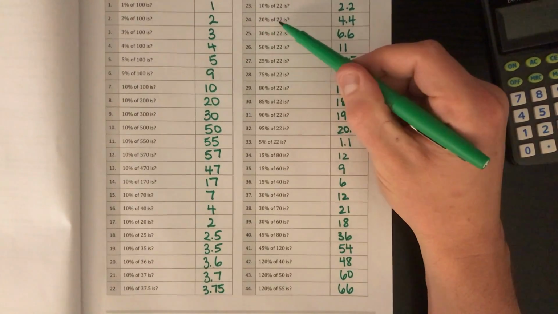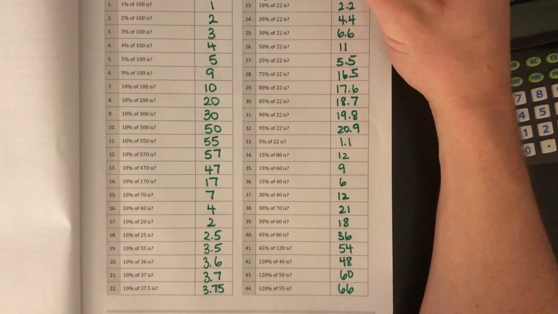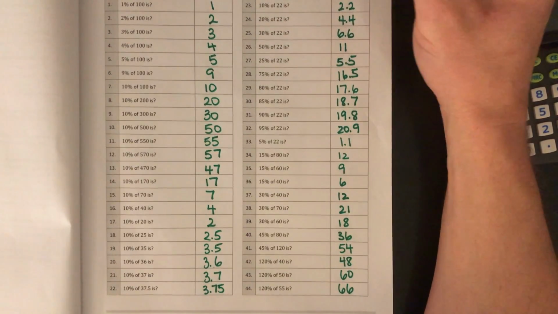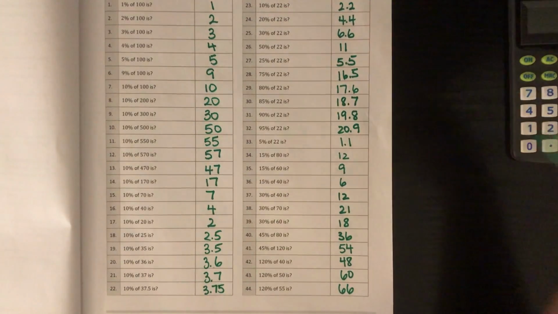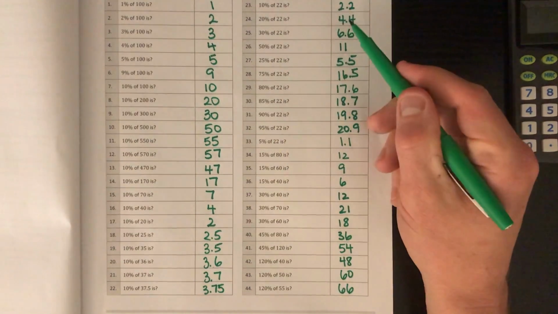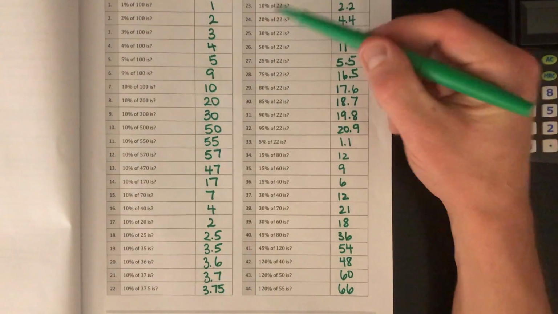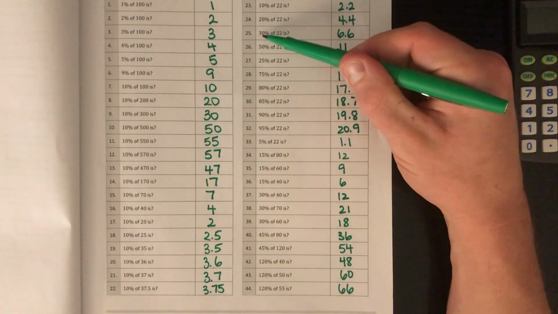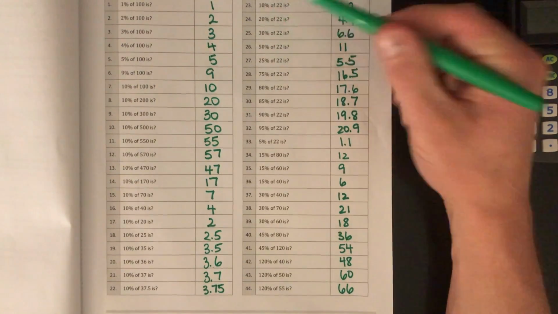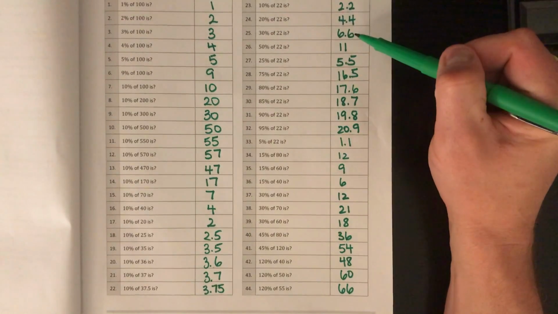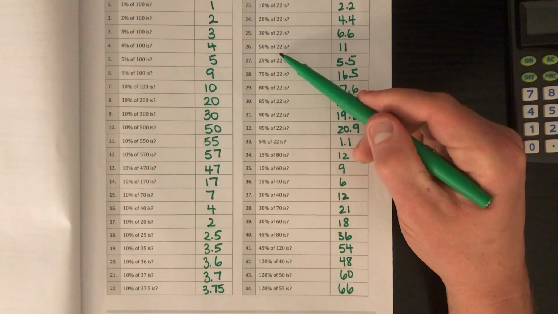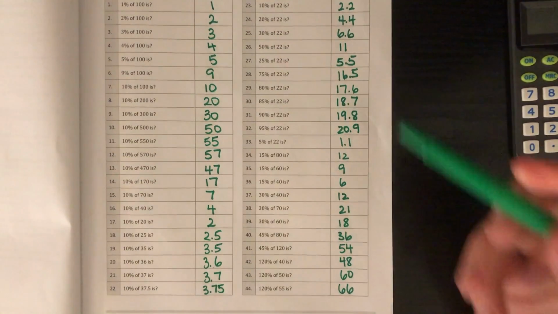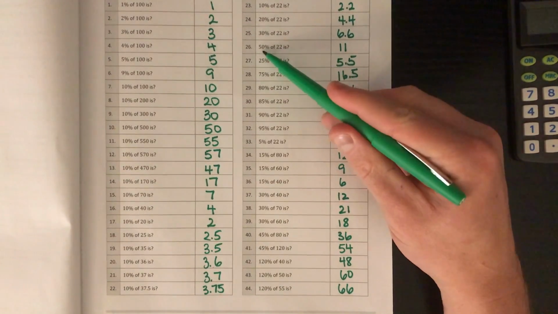If I need 20% of 22, let me just go back to my manageable chunk. I know that every 10% is 2.2. So if I need 20%, that's just 2 of my chunk. So it must be 4.4. 30% of 22, well, I need 3 of my 10% chunk, right? So 3 2.2s gets me 6.6. 50% of 22, I could use my manageable chunk on that one, but at the same time, I just know that 50% is half.